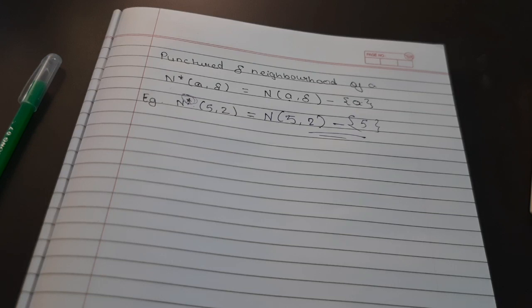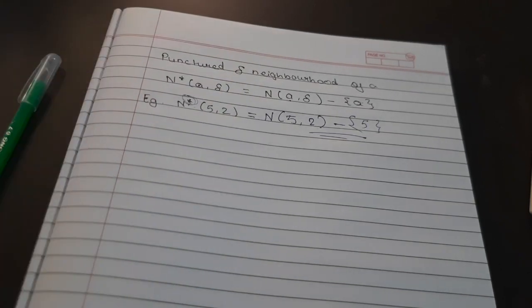So for today, we have learned three forms. First neighborhood, second modulus, and third interval, and last a short and sweet topic, punctured delta neighborhood of a.